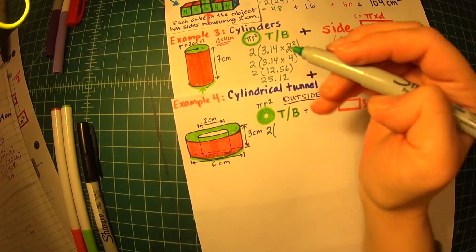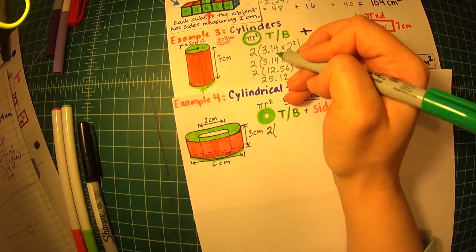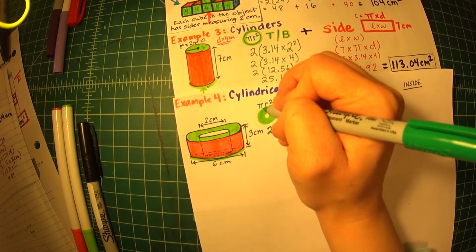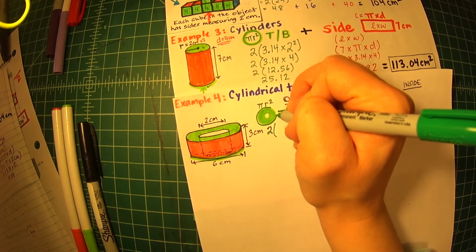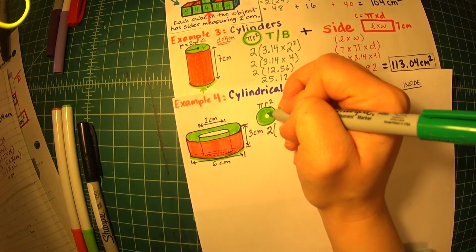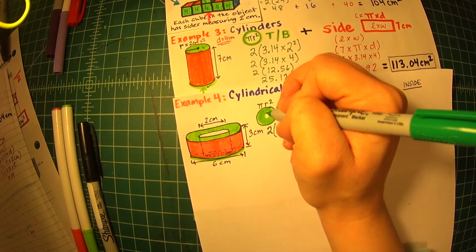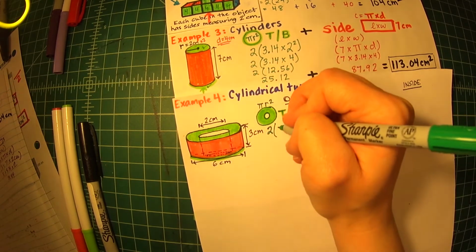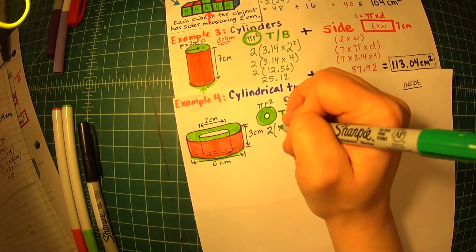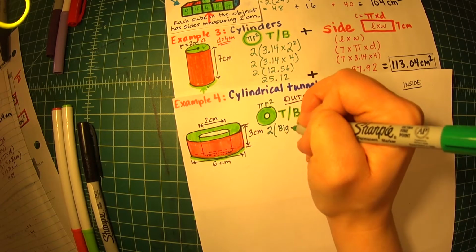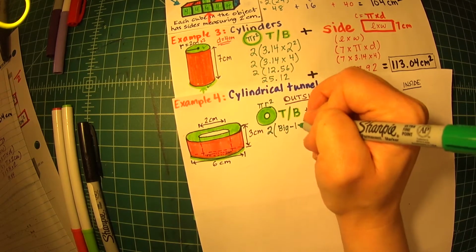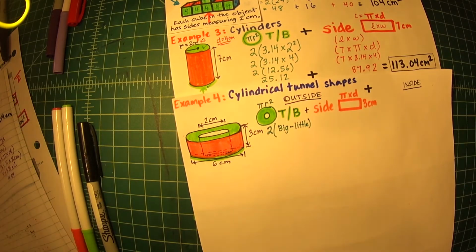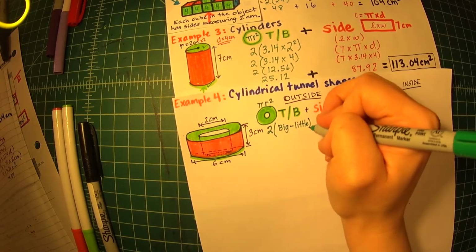Now instead of just going ahead and doing pi r squared, we're going to have to find the area of the big circle, but from that we're going to have to subtract the area of the little circle that we're missing here. So big minus little, to have less to write here.